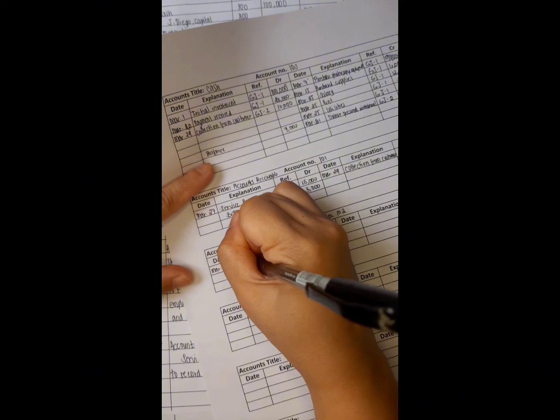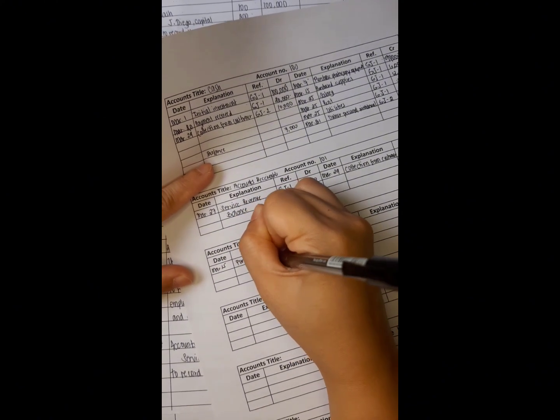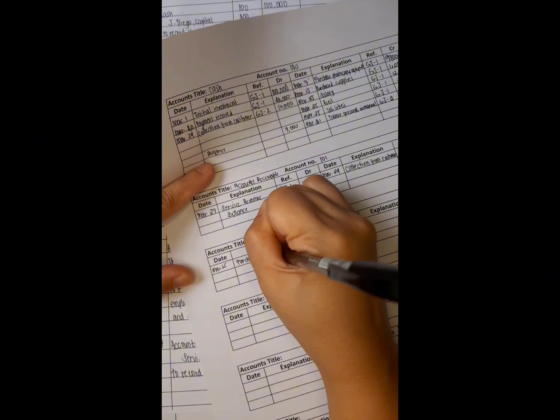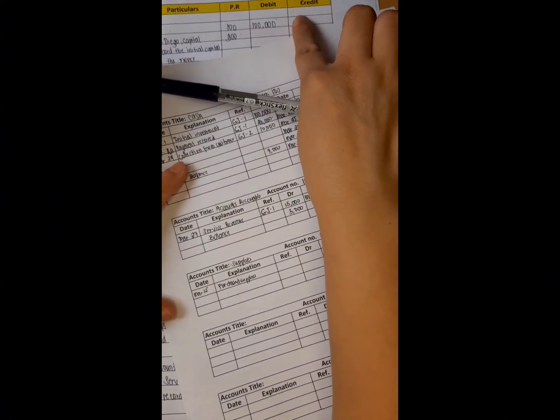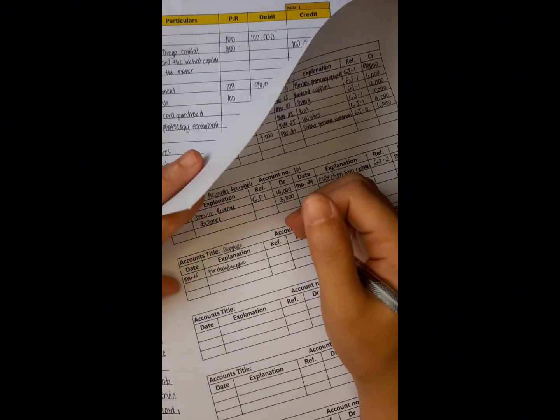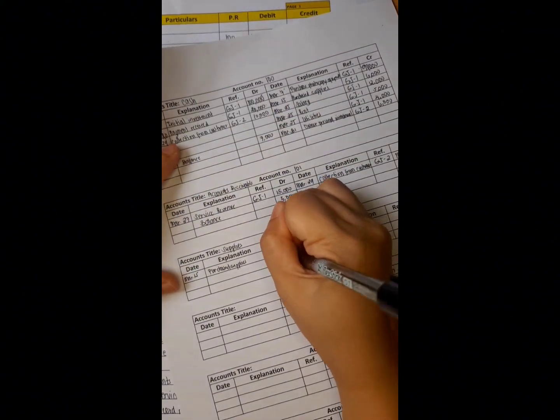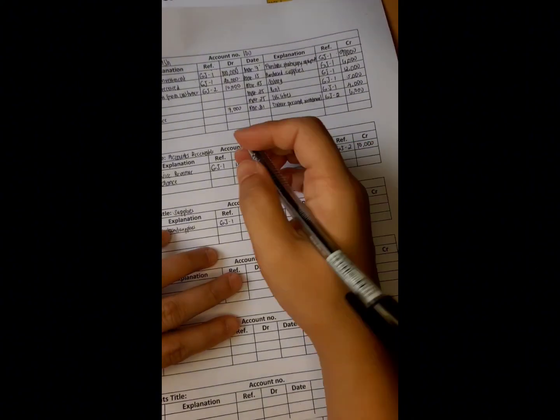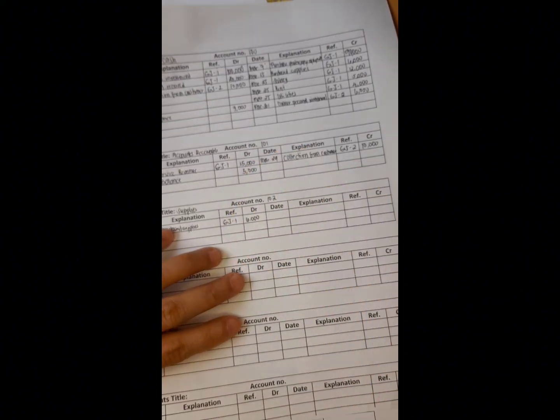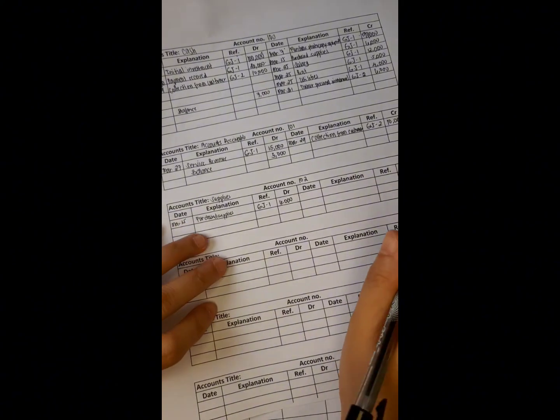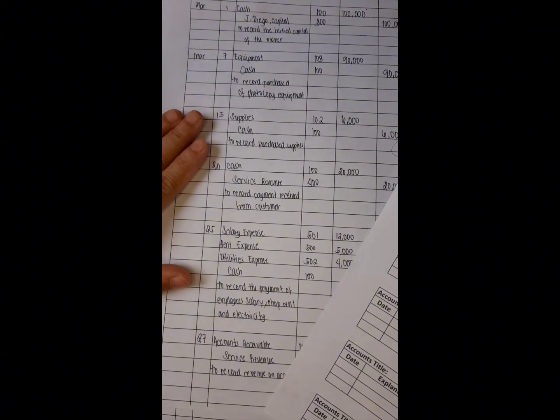Purchase. Supplies. Reference, journal number 1. Debit 6,000. Okay. So, yun na po. So, wala na po tayo i-add dito or i-subtract since isa lang po yung ating entry sa journal na supplies.